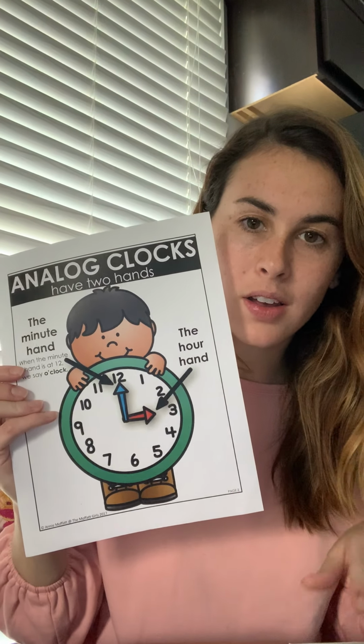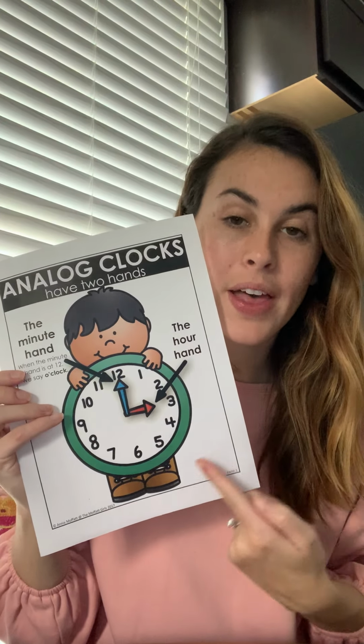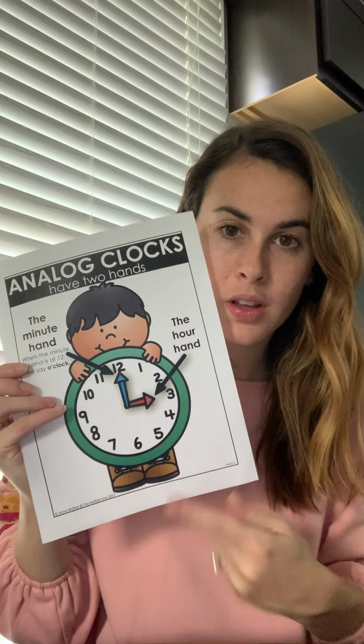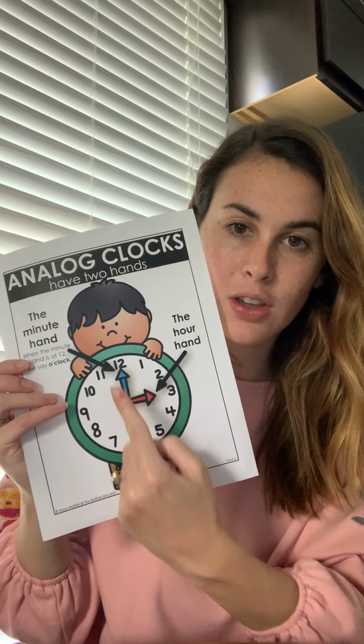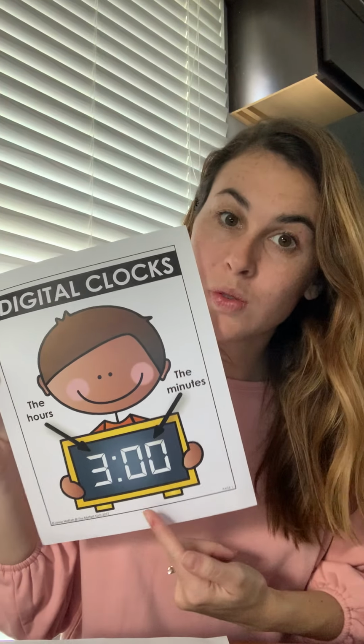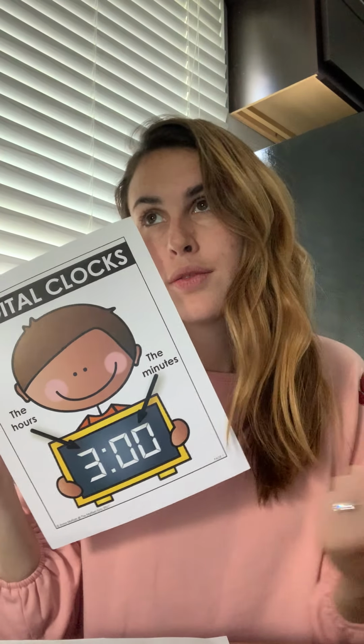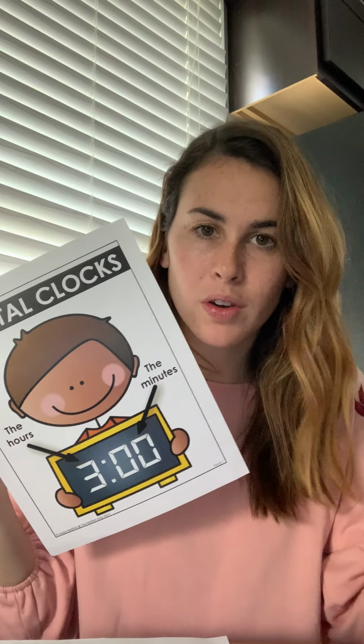So, all right, just a little review. The clock we just worked with is called an analog clock, like the clock in our classroom right above our smartboard. You use the hands to tell you what time it is. We also have digital clocks, which you see a lot on phones and iPads and the stove and the microwave, probably all over your house.